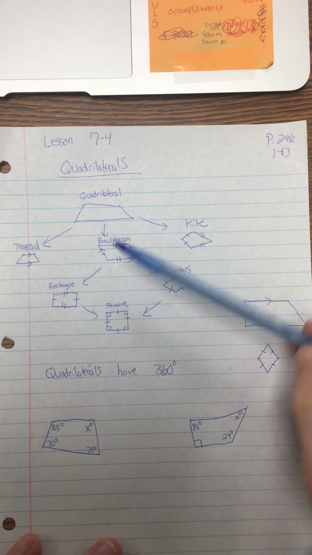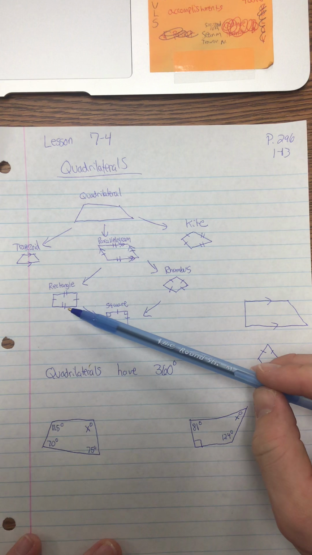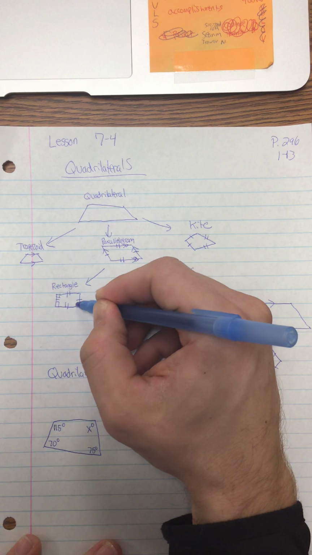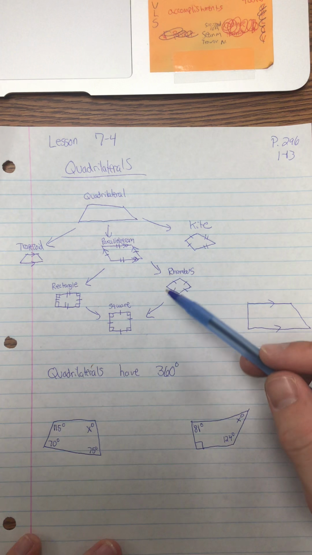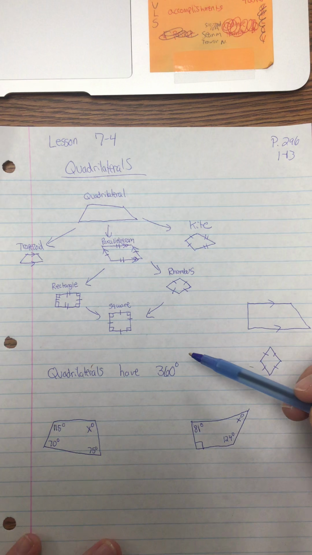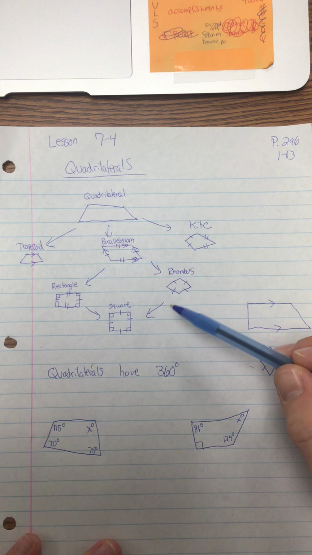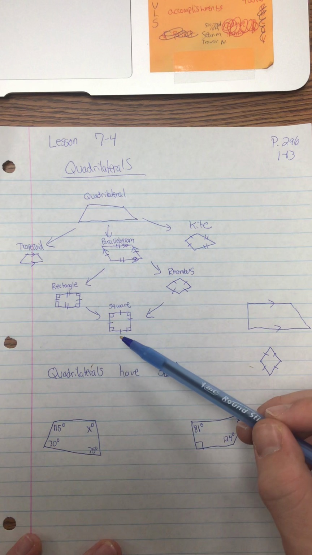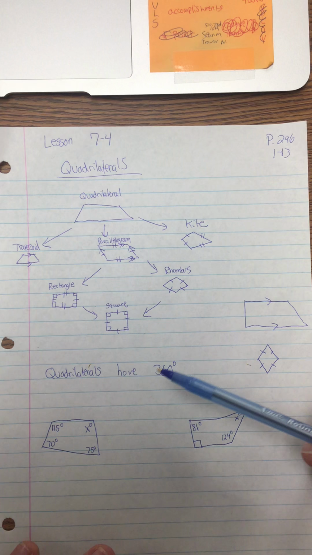Now, underneath a parallelogram, it can also be a rectangle, a rhombus, and a square. A rectangle has opposite sides congruent, and four right angles, okay? If it's a rhombus, all four sides are congruent, but not all the angles are 90 degrees. They won't be all the same. So if all four sides are the same, but the angles are not 90, it is a rhombus. And for it to be a square, all four sides are congruent, and we have four right angles, okay?